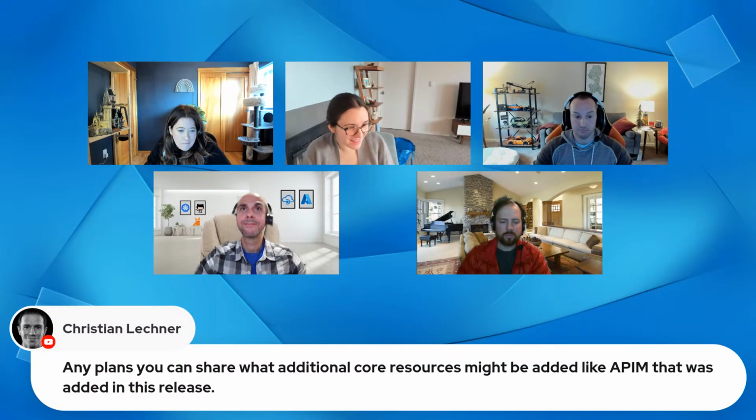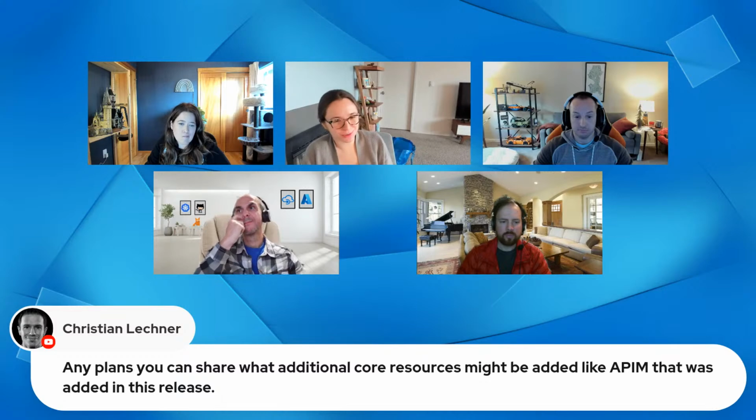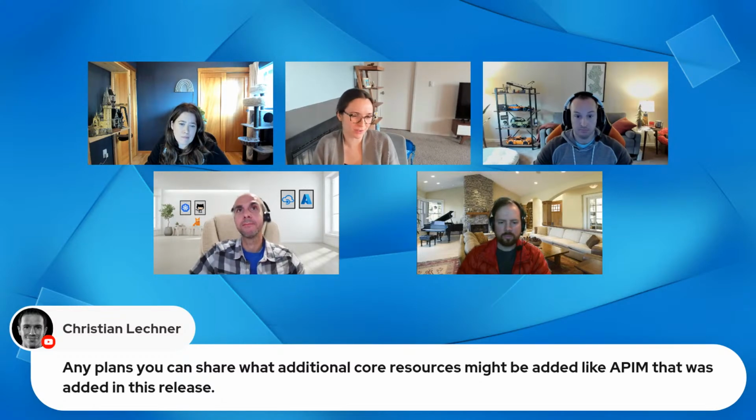Christian said, any plans you can share on what additional core resources might be added, like APIM that was added in this release? So what other core resources might we add to AZD, if I'm understanding your question correctly? Like core support or like template support? From a template perspective, anything you can do in Bicep, you can do in AZD.